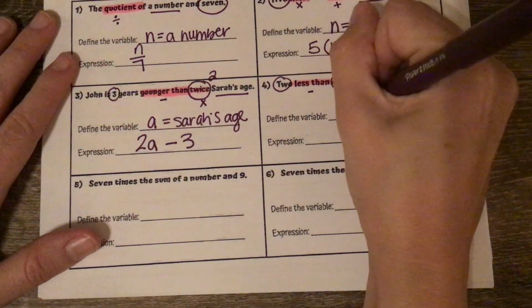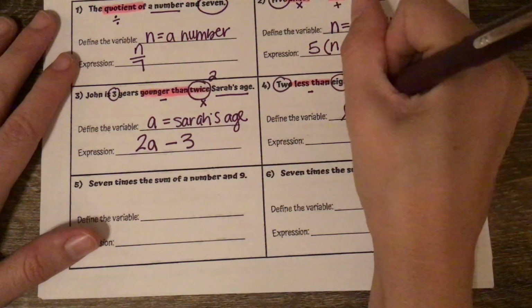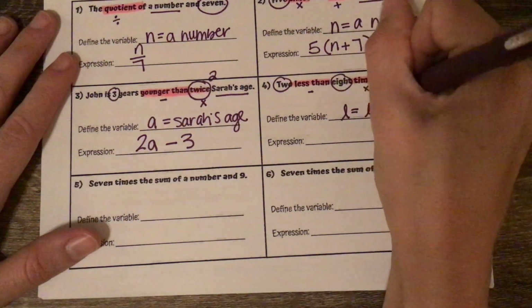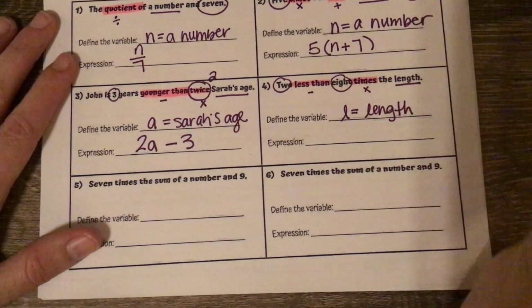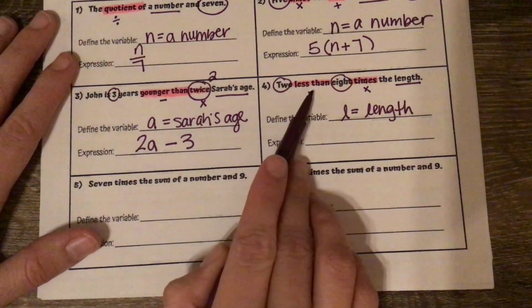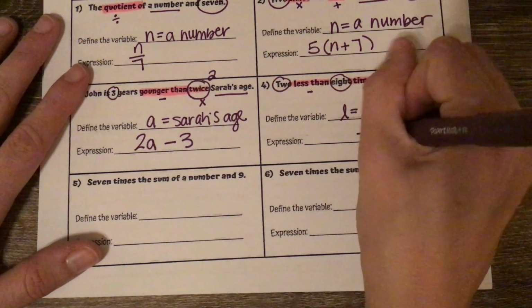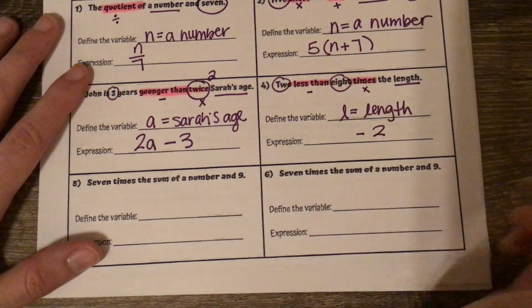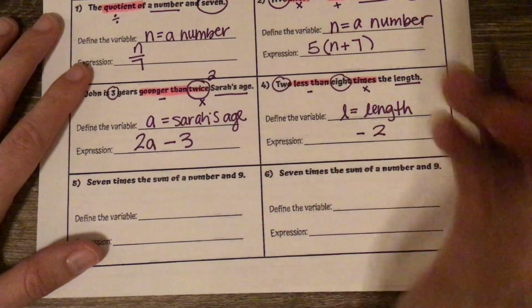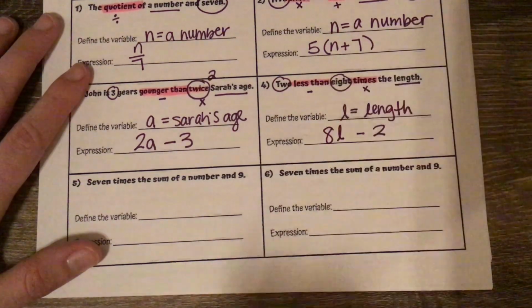So I'm going to do L, but I'm going to do a cursive L so that it doesn't look like a 1. So L equals the length. It's 2 less than. Anytime we see less than, younger than, older than, more than, it goes after. So we're subtracting 2 from something. What are we subtracting it from? 8 times the length. So 8L.